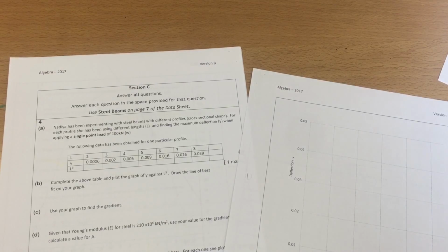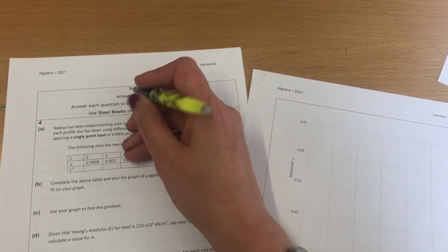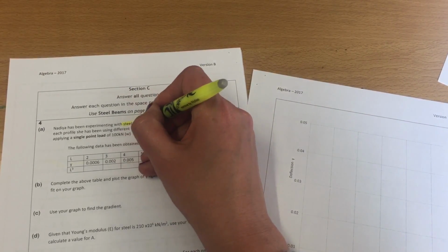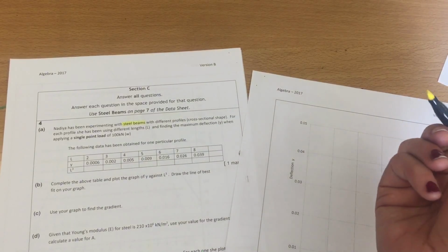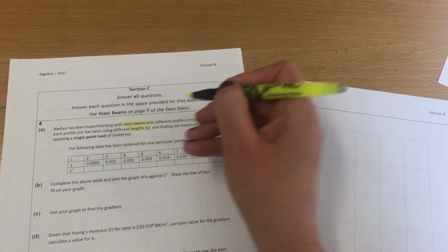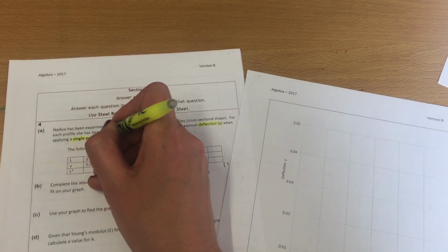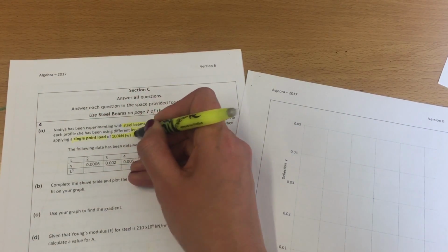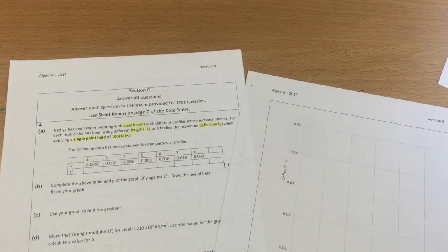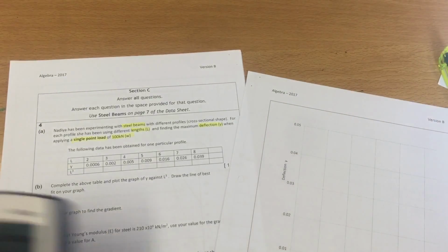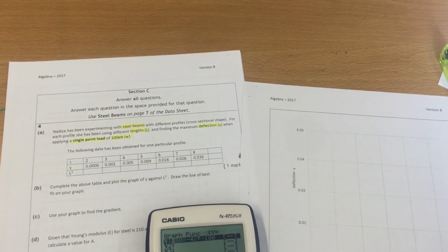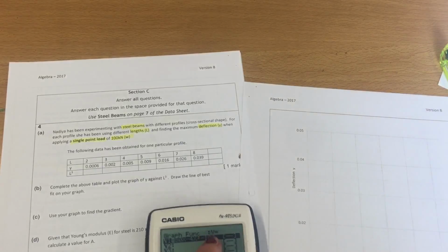Okay, so steel beams, which is what we're expecting. We know that length is L, we know deflection is Y, and we have a single point load, and we know that W is 100. So we need to know what our cubed values are.